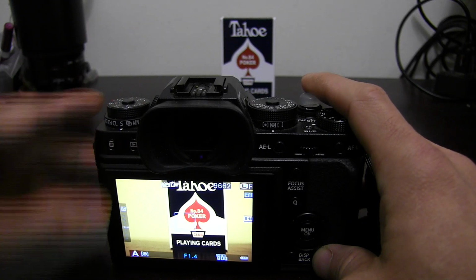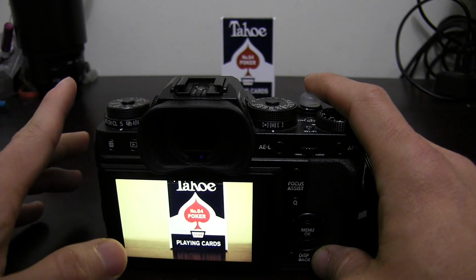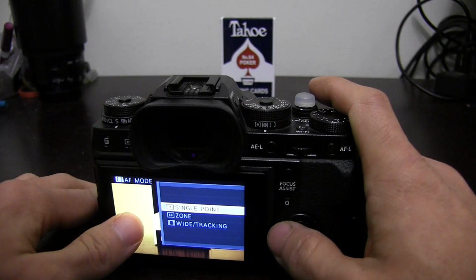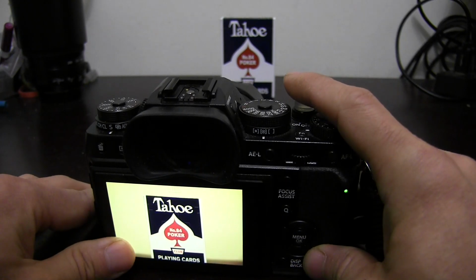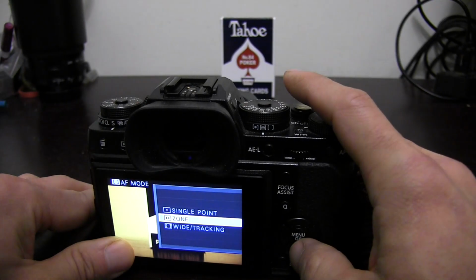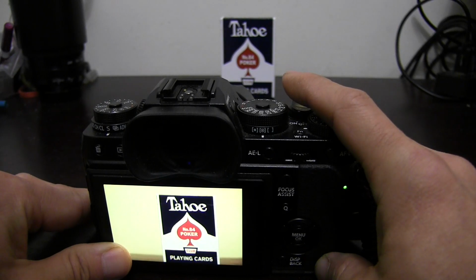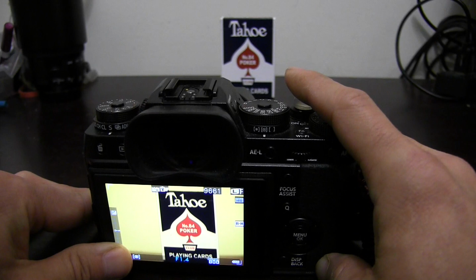I'm going to go back to S. Always be aware of where you left your settings last, and that always happens to me. So I'm going to press up again and go to single point, zone. Zone is a different type of focusing. And then you can press up again to go to wide tracking. This is if you're doing things in motion, things like that, it has a whole screen to focus on. It's a type of autofocusing.